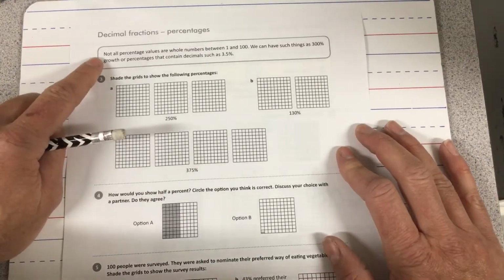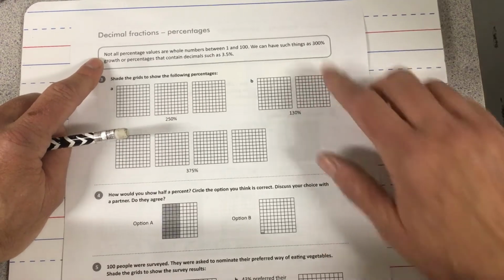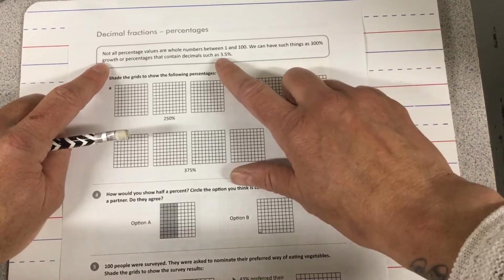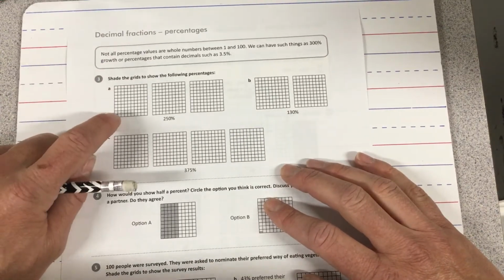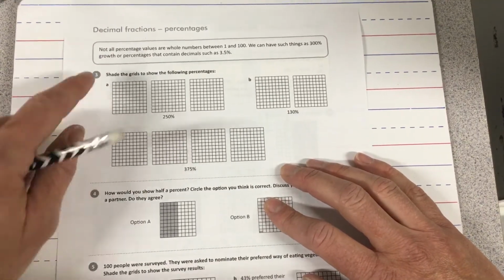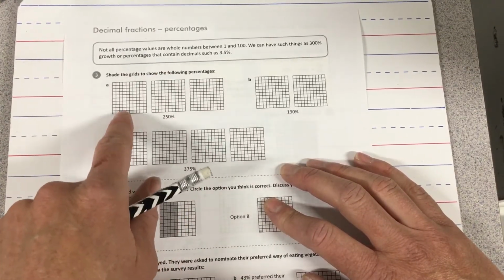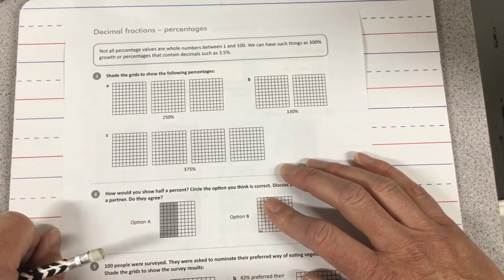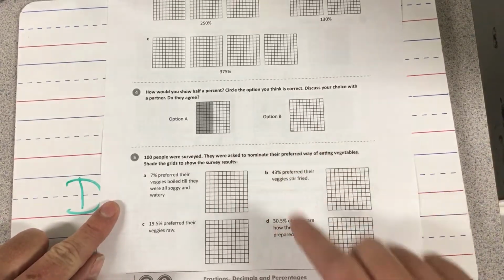Up here is your little fact. It says not all percentage values are whole numbers between 1 and 100. We can have such things as 300% growth, or percentages that contain a decimal such as 3.5%. So here they want you to shade in to show 250%. So if this is a hundredth, I could shade in 100, 200, and then 50, things like that. Number 4, you need to just read it and then figure out which one is the right answer.